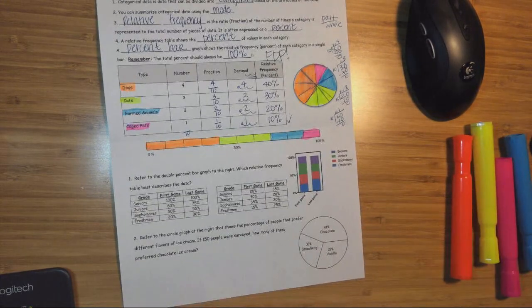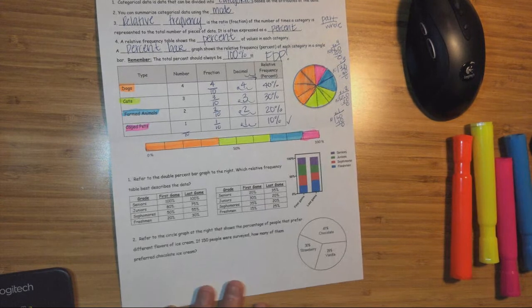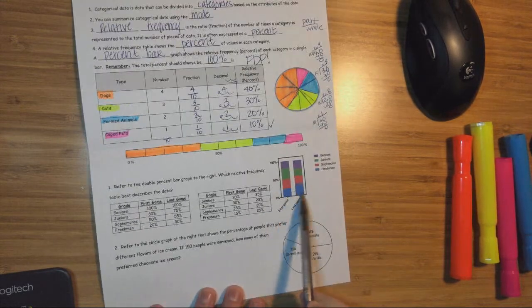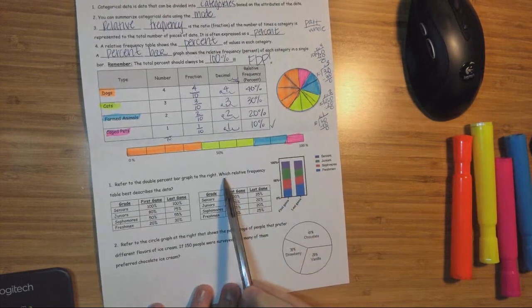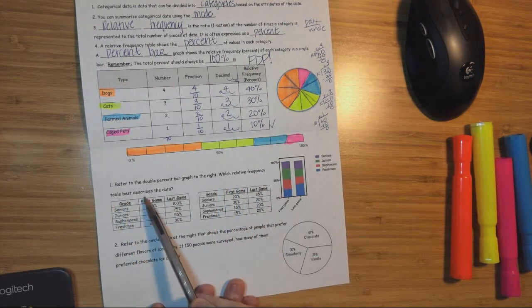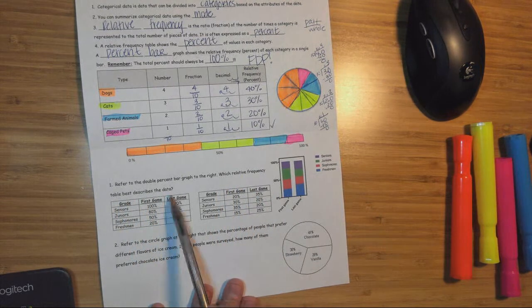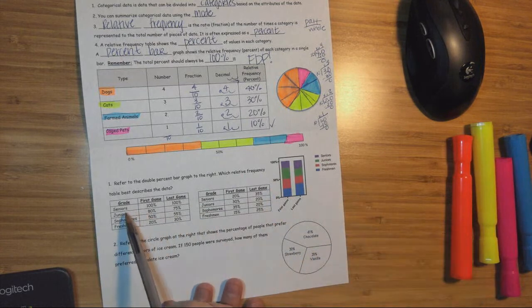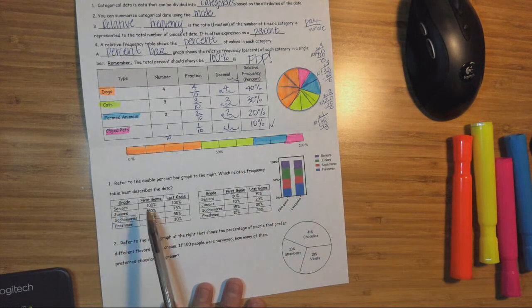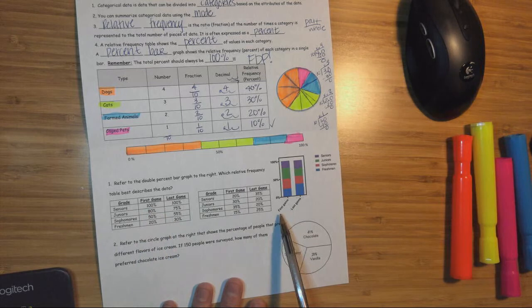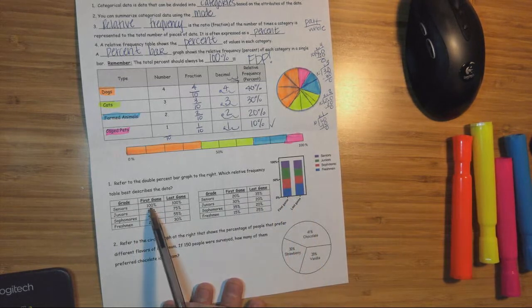Okay, so let's do another one. Refer to the double percent bar graph to the right. So this bar graph is already made for us. We need to figure out which relative frequency table best describes this data. All right, so seniors in the first game and the last game. So here's the first game, here's the last game.